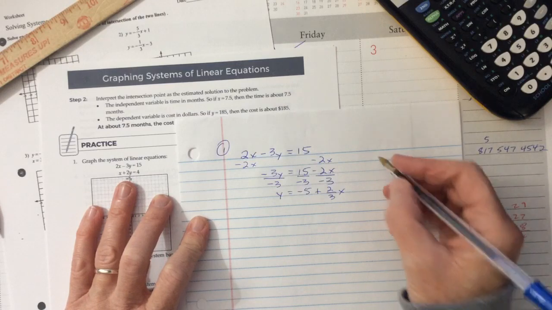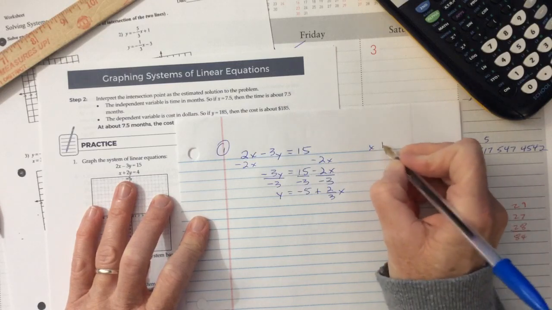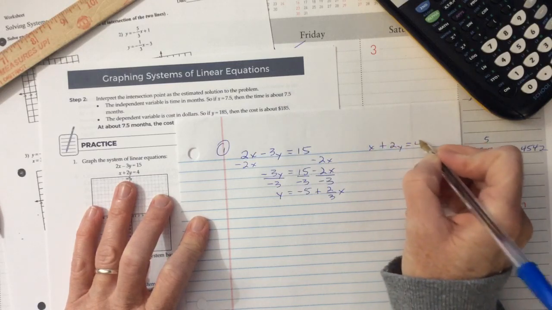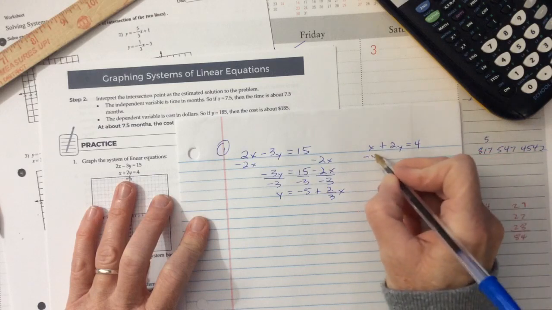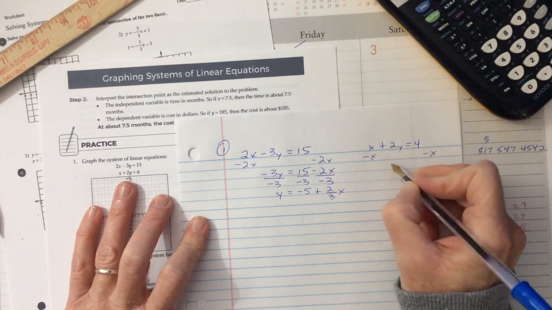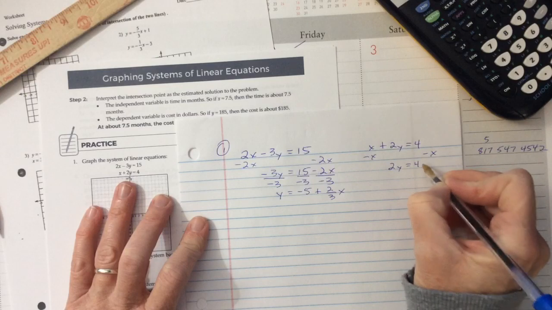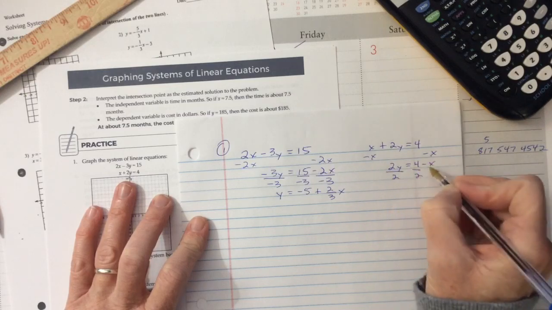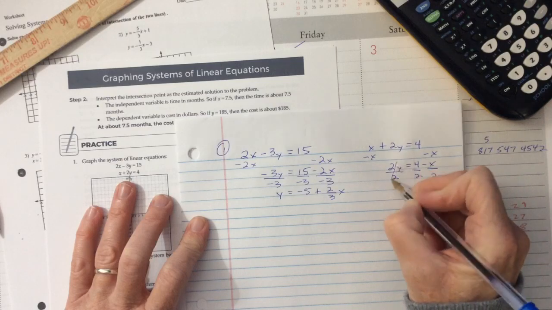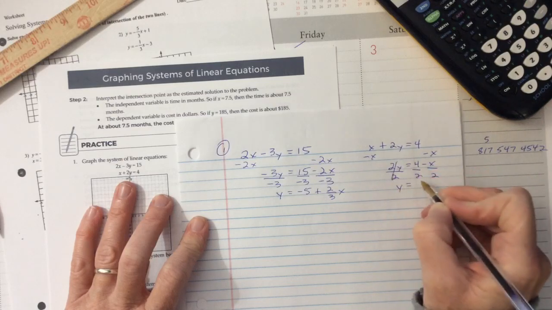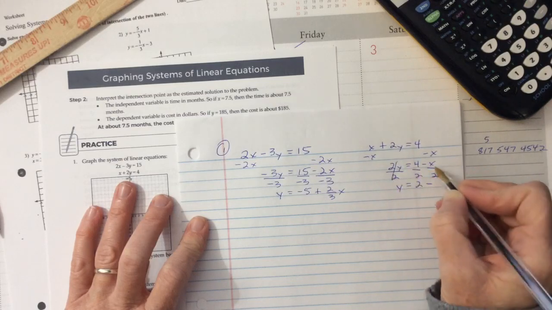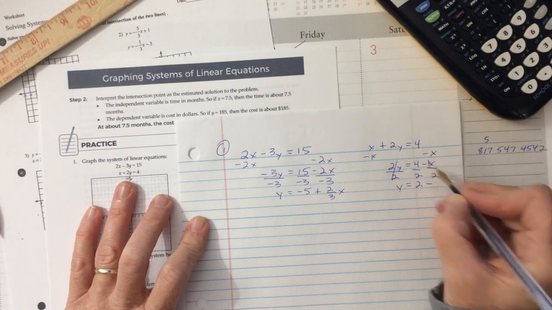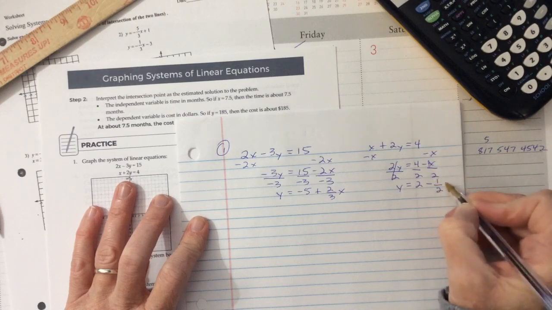Now let's do the second one. I have x plus 2y equals 4. I'm going to move the x, and I have 2y equals 4 minus x. I'm going to divide everything by 2. That goes away. I have y equals 2 minus, remember there's an imaginary 1 here, 1 over 2x.